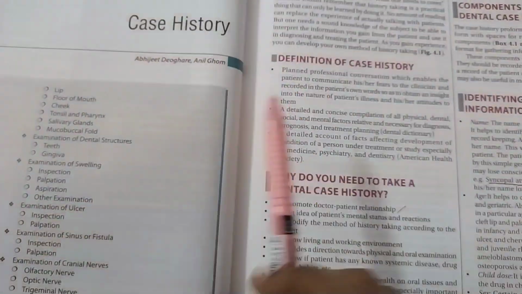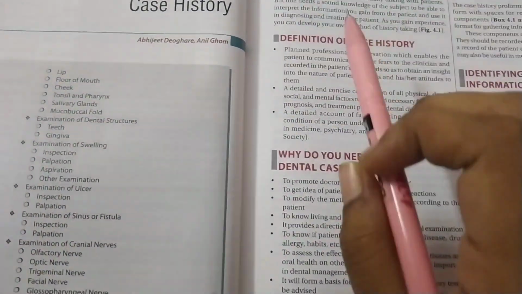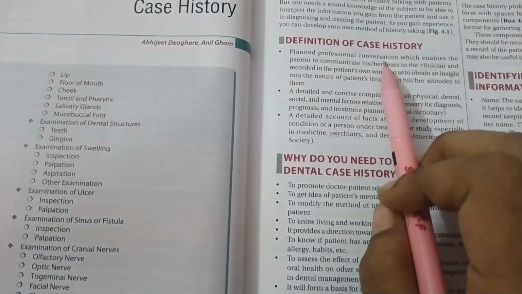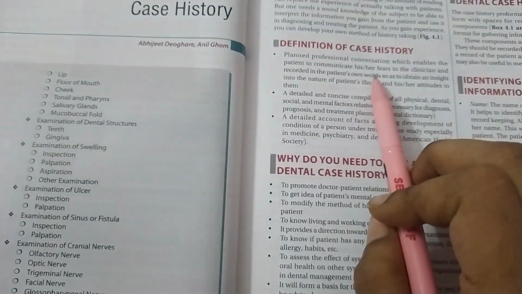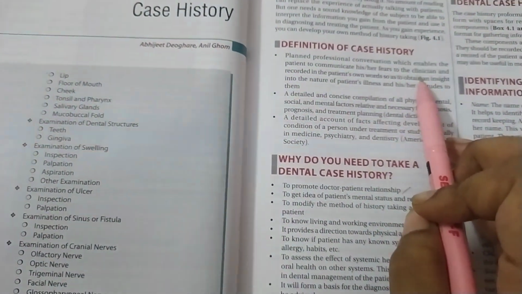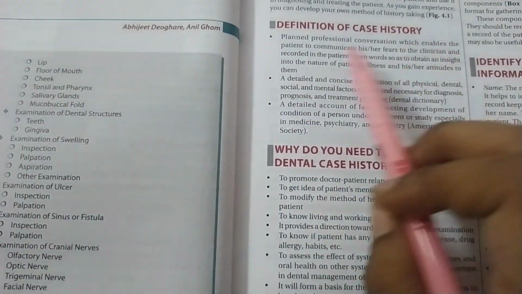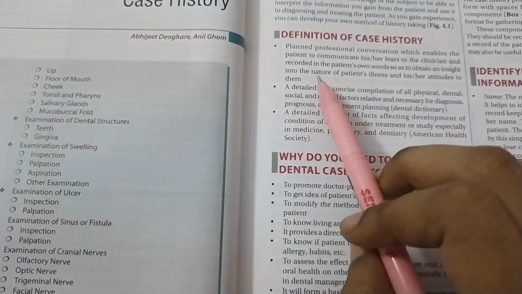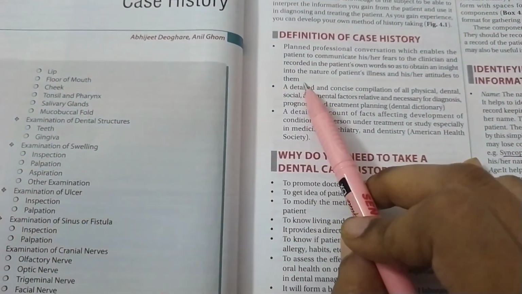Today's topic is case history. What is case history? We'll define it as a planned professional conversation that enables the patient to communicate his or her feelings to the clinician, recorded in the patient's own words, so as to obtain insight into the nature of the patient's illness and his or her attitudes towards them.